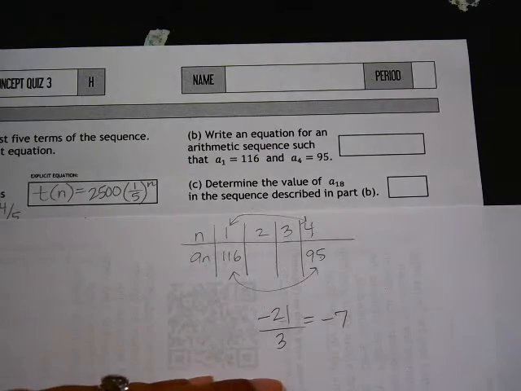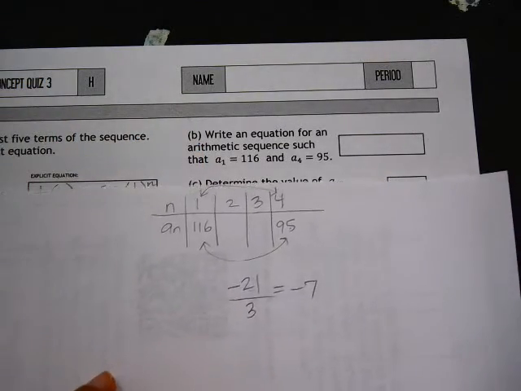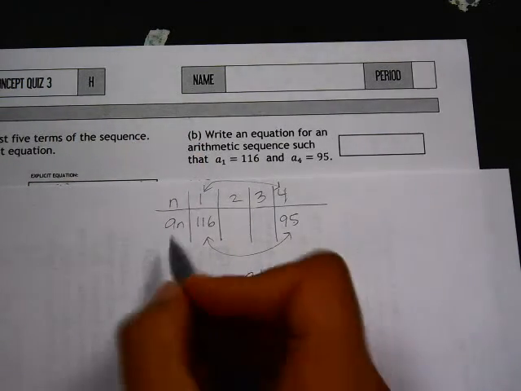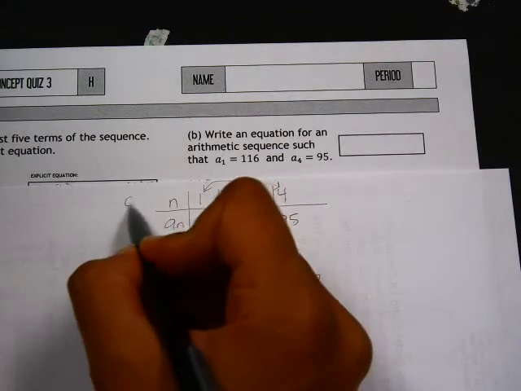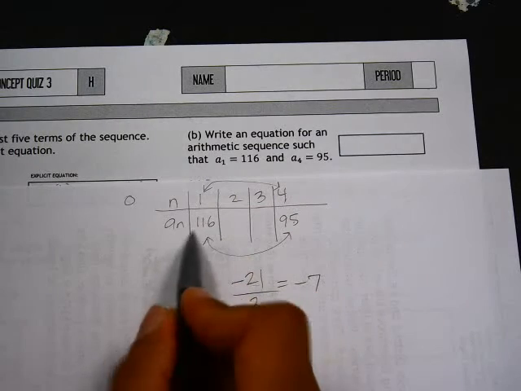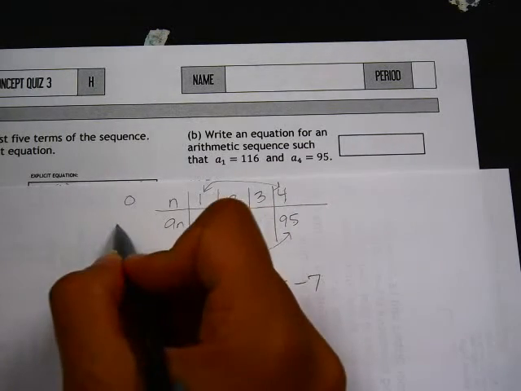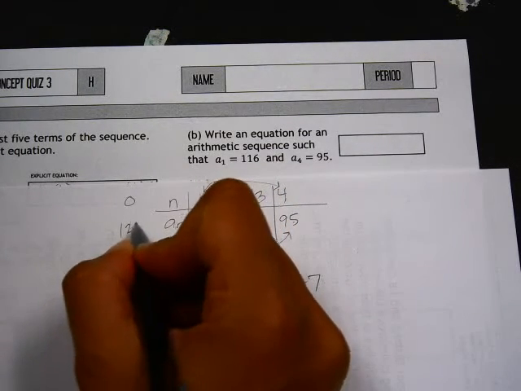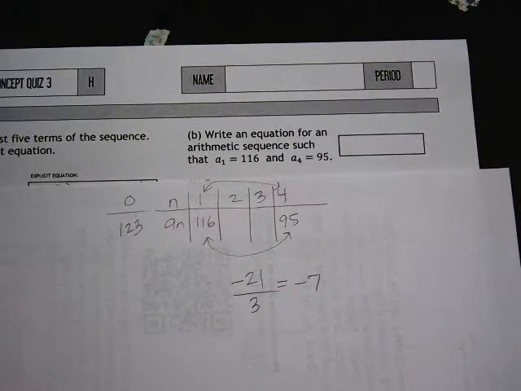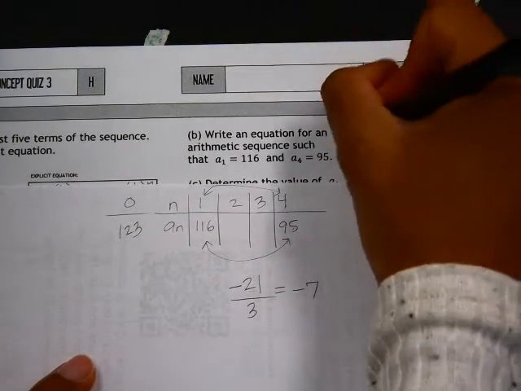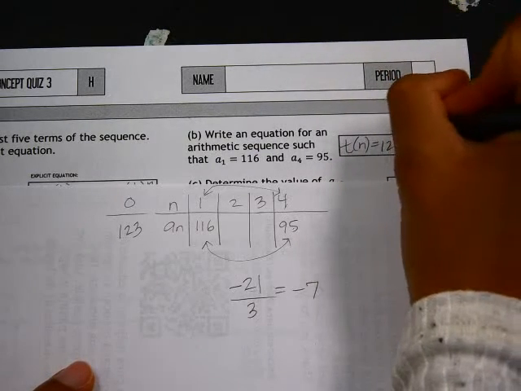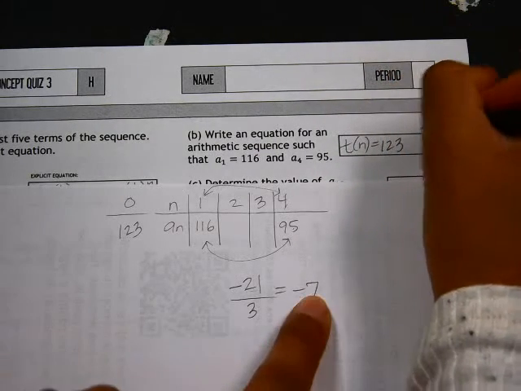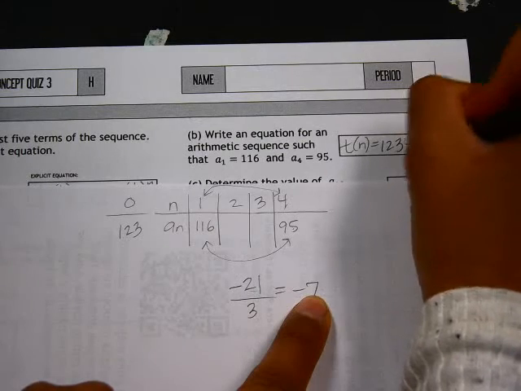So in order to write the equation for the sequence, I need to go backwards and figure out term 0. So when n equals 0, I would do 116 plus 7, which would be 123. So my equation will be T of n equals 123, and then I'm subtracting 7 each time, so minus 7n.